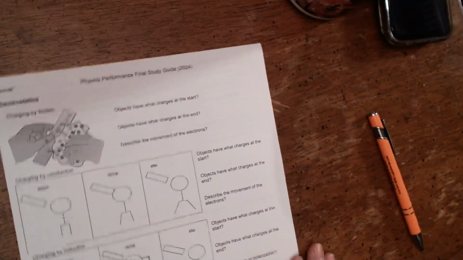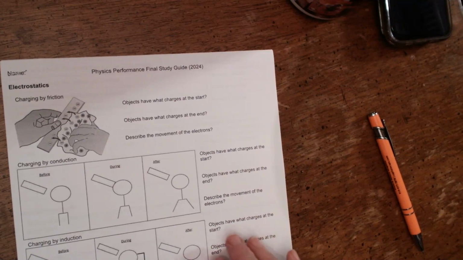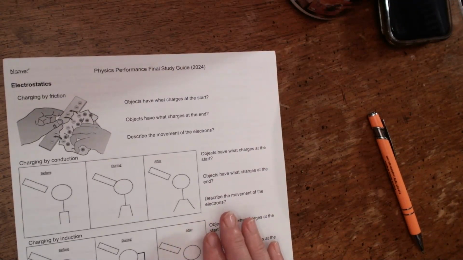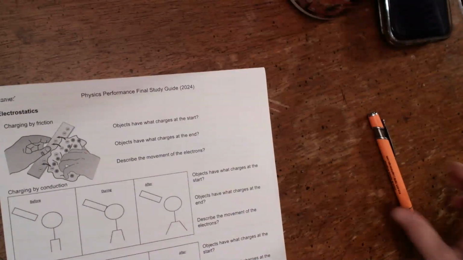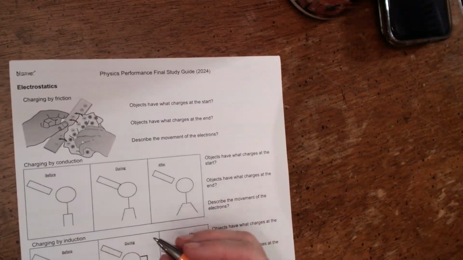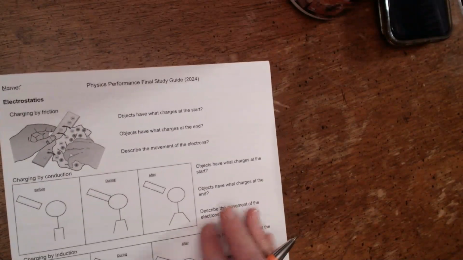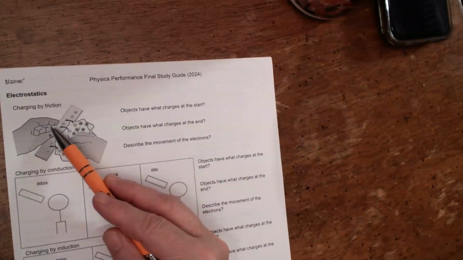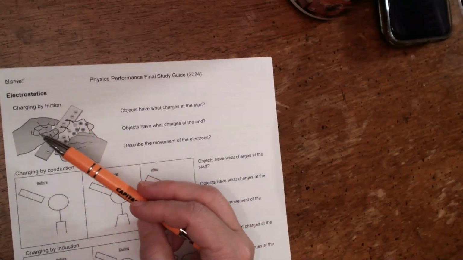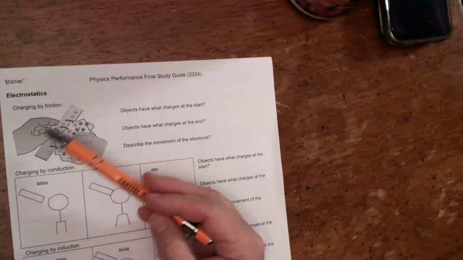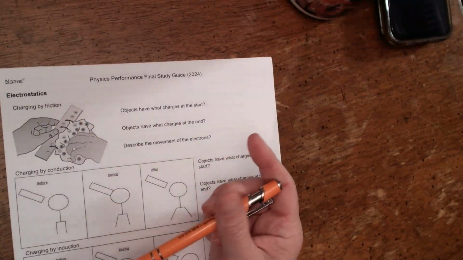Okay, this is our performance funnel study guide for a performance funnel coming up on Monday the 29th. We're going to go back through some of the main things we've covered this semester. We started the beginning of the semester with electrostatics, where we're moving electrons through different what we call charging methods.